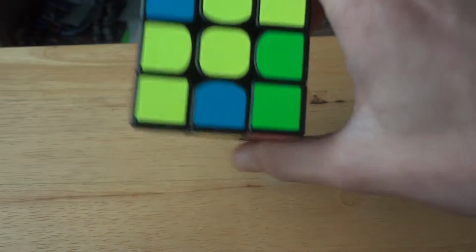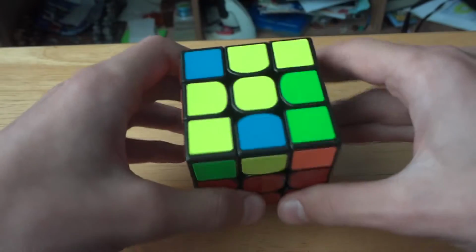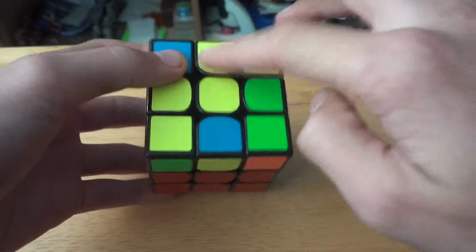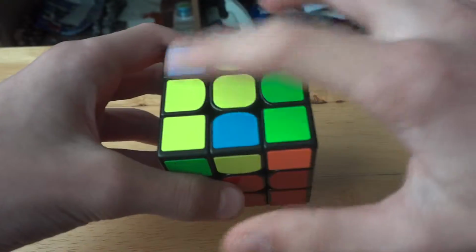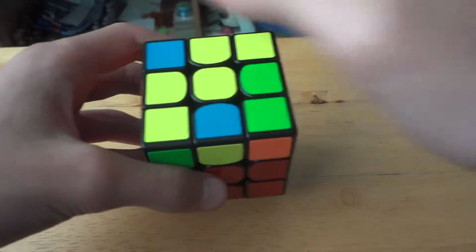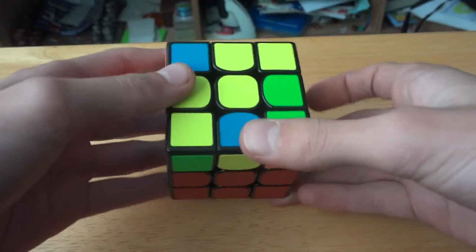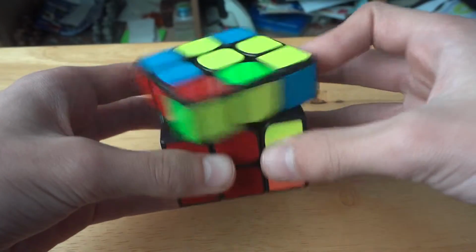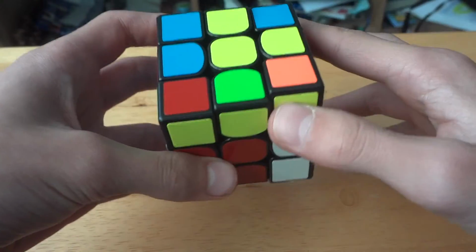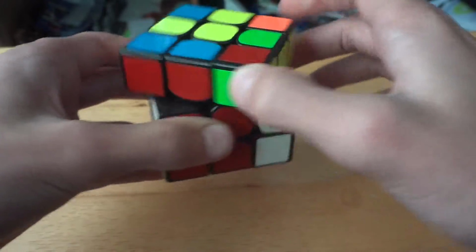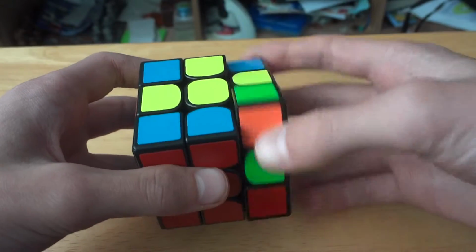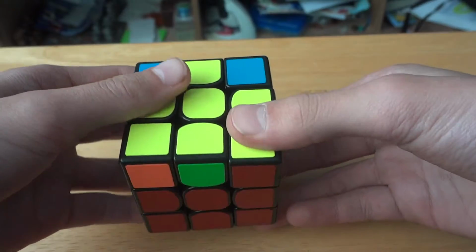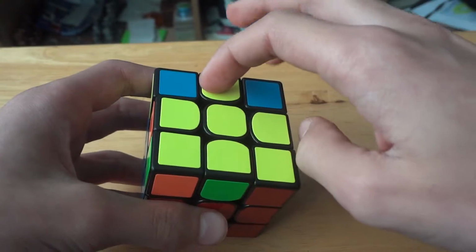If you have this L shape like I do, the formula that you want to use to make the cross is, you hold the L so that it's in the top left, and then you use the formula front, up, right, up prime, right prime, front prime, and you get your cross.